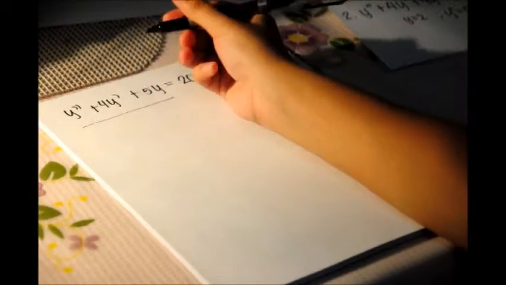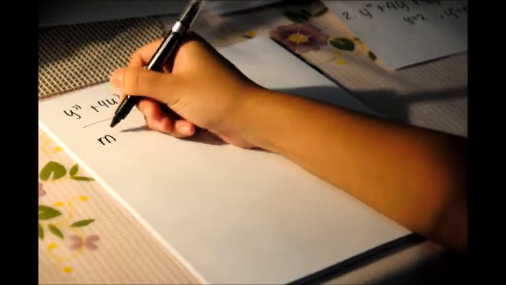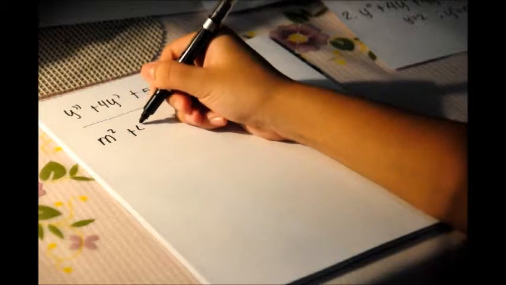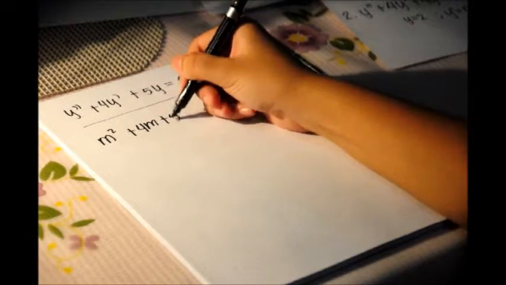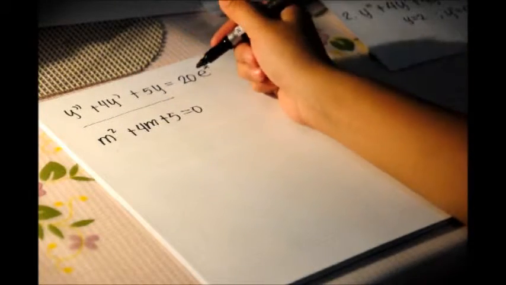It is y double prime plus 4y prime plus 5y is equal to 20 e to the x. So what would be the first step in solving this kind of problem? Let's first convert this one into its quadratic form. So let's say let y double prime be equal to m squared, for example. So it would be m squared plus 4m plus 5 is equal to 0. So let's use the quadratic formula to find its roots.